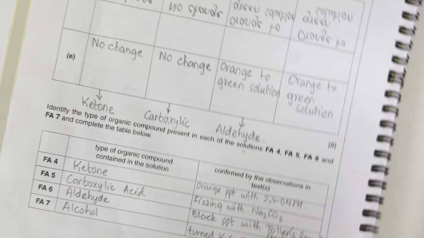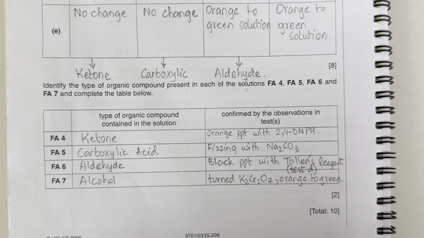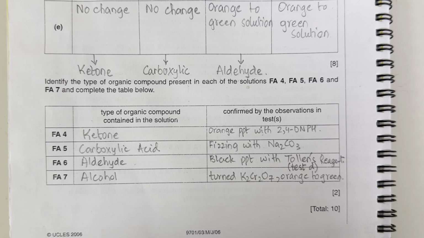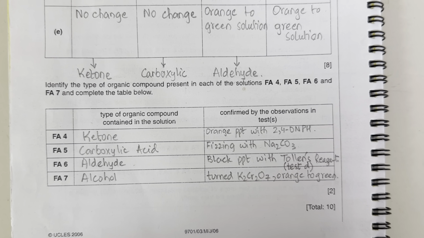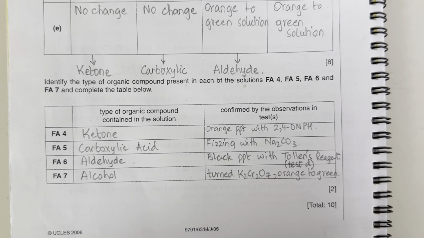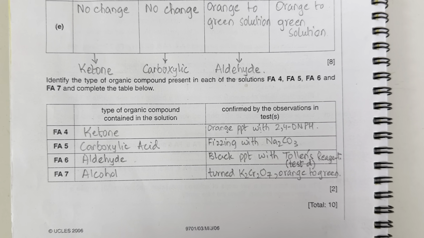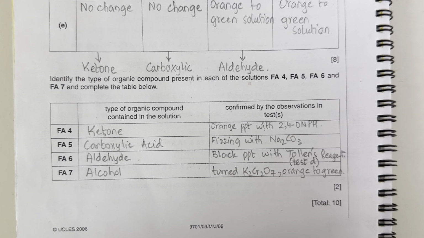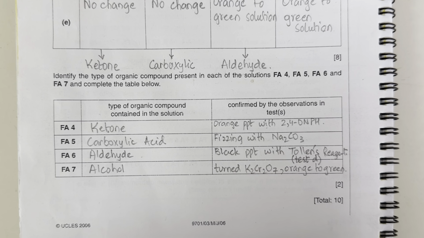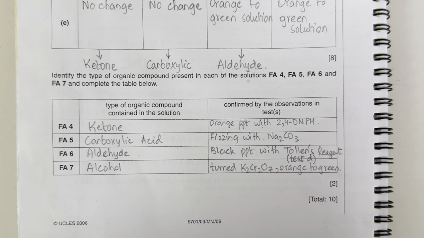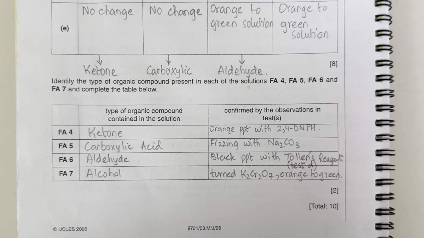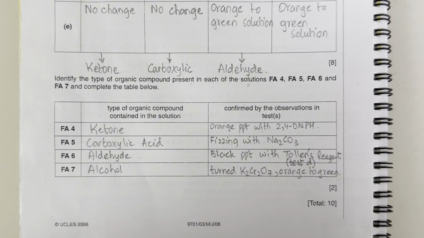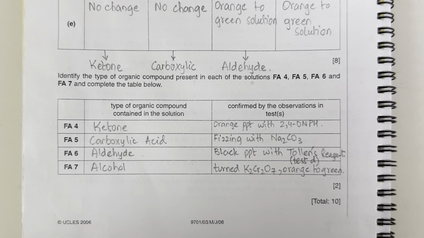So let's write here which contains which functional group out of the tests confirmed by the observations. We have recorded here that FA4 contains ketone because of the orange precipitate formed with 2,4-DNPH, and FA5 was carboxylic acid because it has given fizzing with sodium carbonate. Aldehyde is FA6 because it has given us black precipitates, which was in test D, the Tollens reagent test.